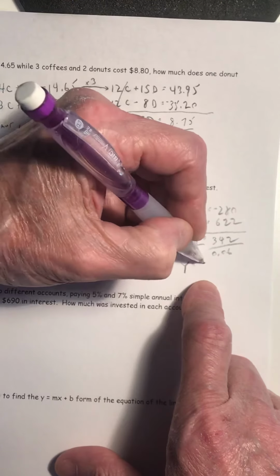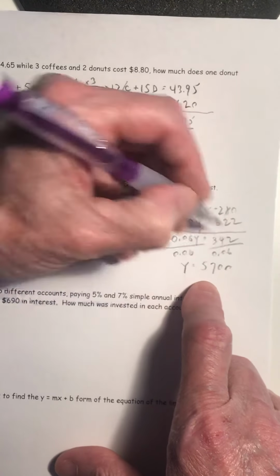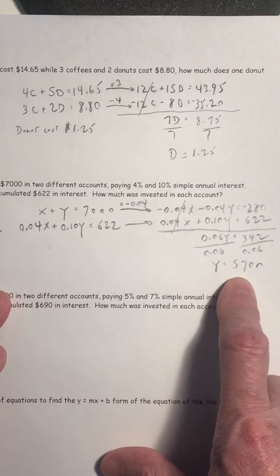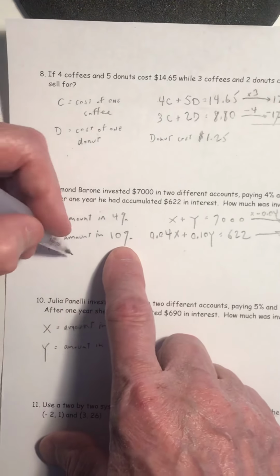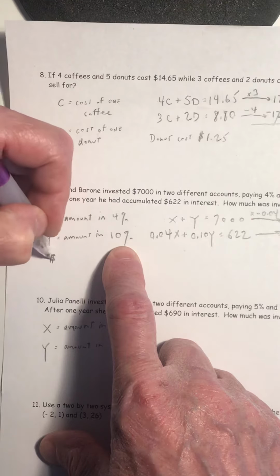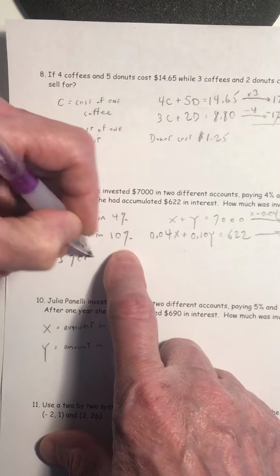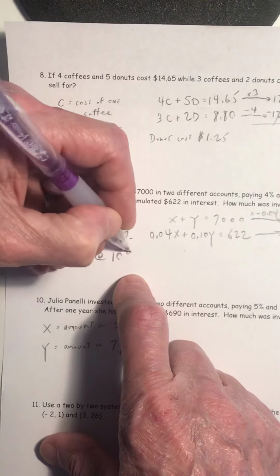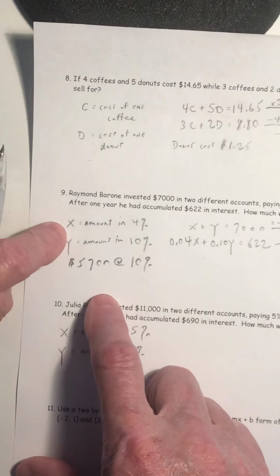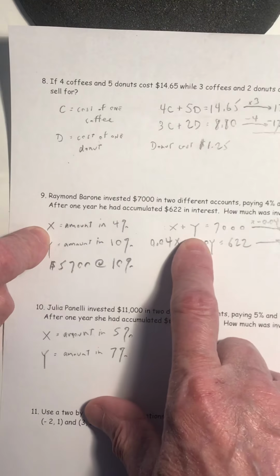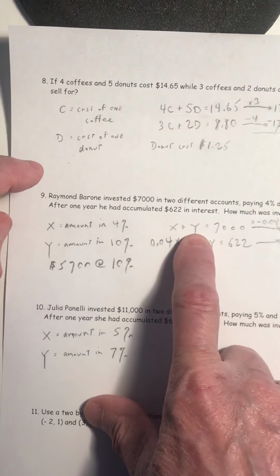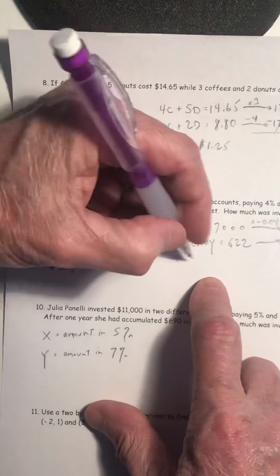Y is 5,700. And Y was used, let's go back over here, Y was used for the 10% investment. So I would say $5,700 at 10%. And the amount in the 4%, remember this equation, if you plug in 5,700 for Y, you're going to have X plus 5,700 equals 7,000.